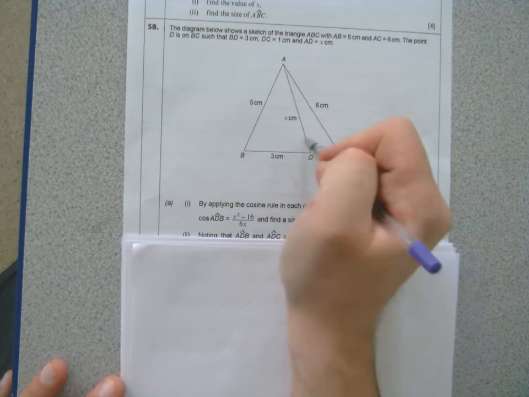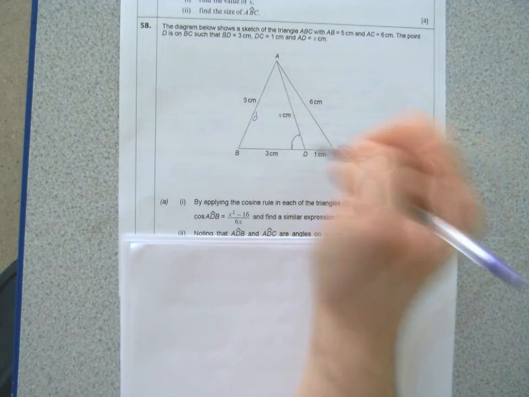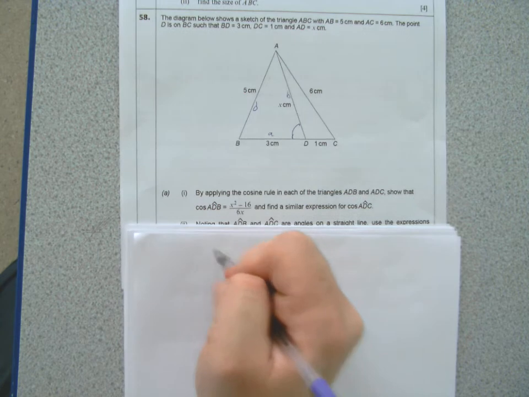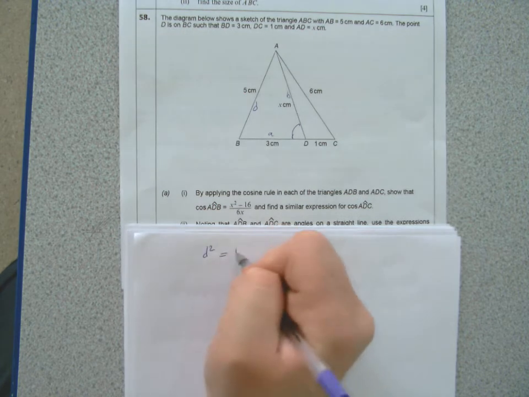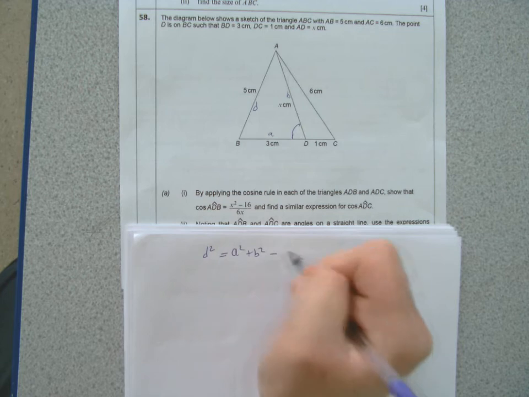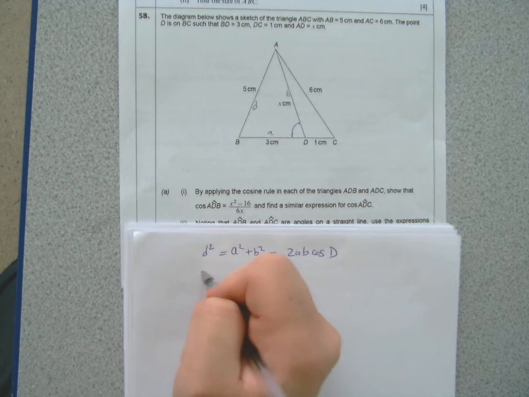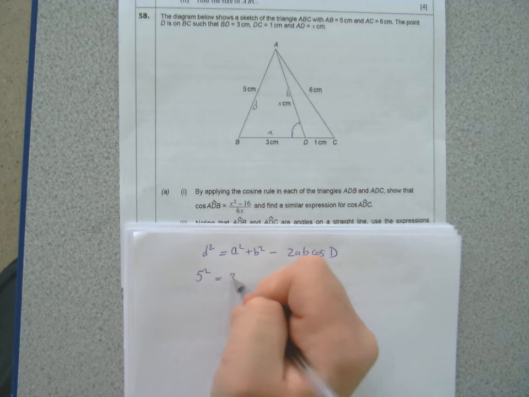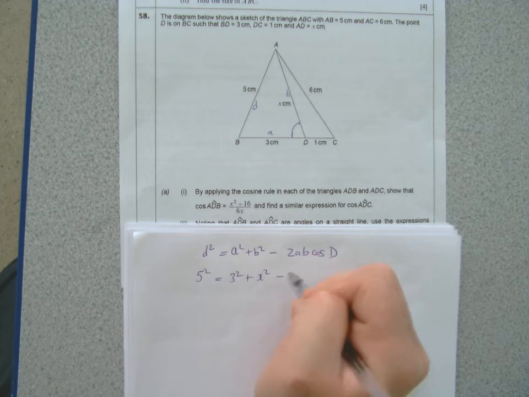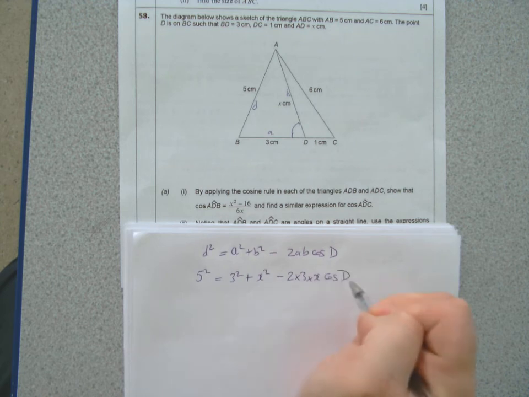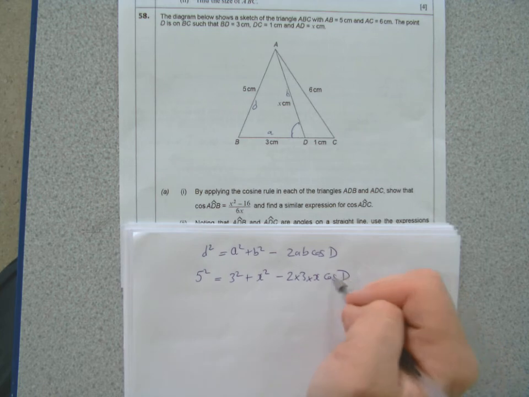So let's just do ADB first. It's referring to that angle. So little d is opposite that angle there. That's little b, that's little a. So using the cosine rule, d squared equals a squared plus b squared minus 2ab cos angle d, of course. So that would be 5 squared, we know little d, equals 3 squared plus x squared minus 2 times 3 times x cos d, or ADB.